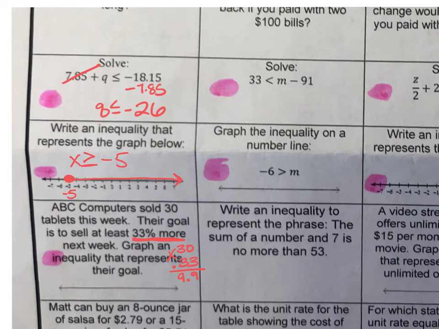So it says their goal is to sell at least 33% more. So that means they want to sell more than that. So I'm going to put 9.9 there, open circle, and they want to sell more than that. So I'm going to shade to the right.